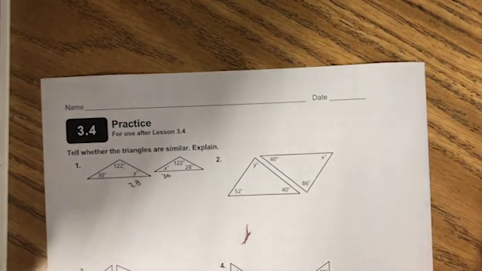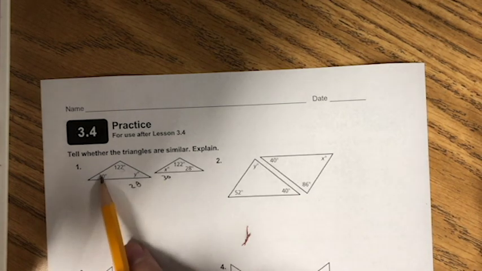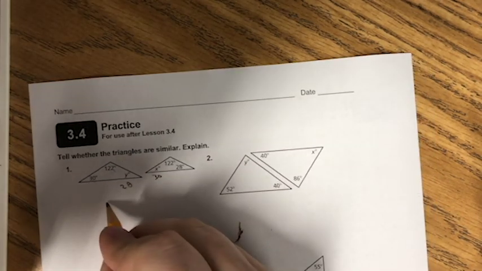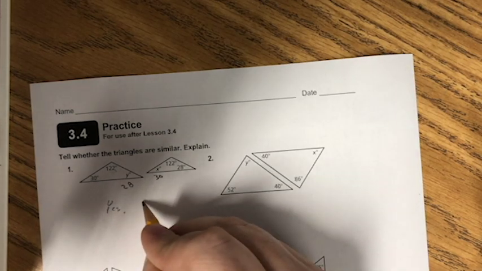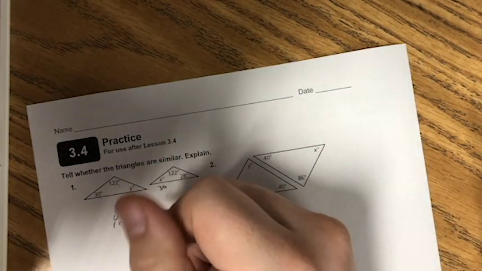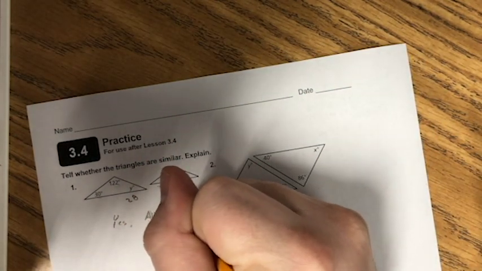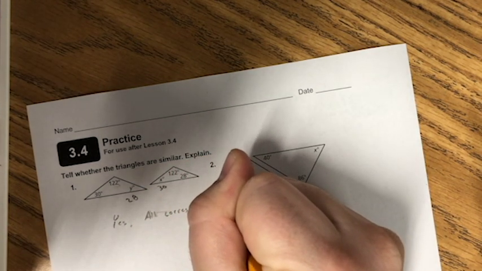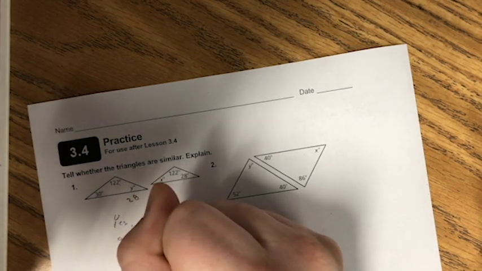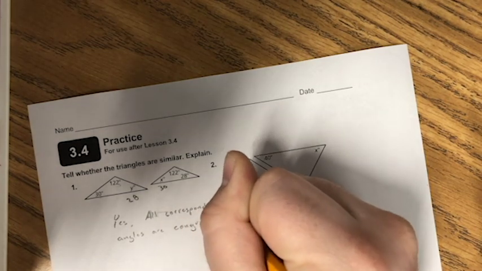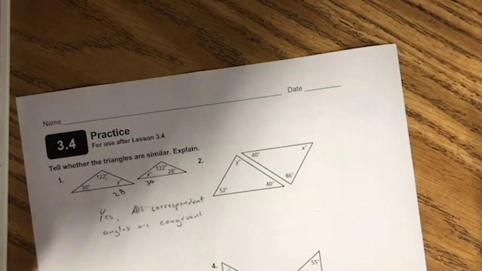Well, stop right there. Notice that all three of these match all 3 of these. It simply means that all the angles match, therefore this is similar. So yes, it is similar because all corresponding angles are congruent. Corresponding, that's the word we're really wanting to use. All right, so that's really the terminology that we want.